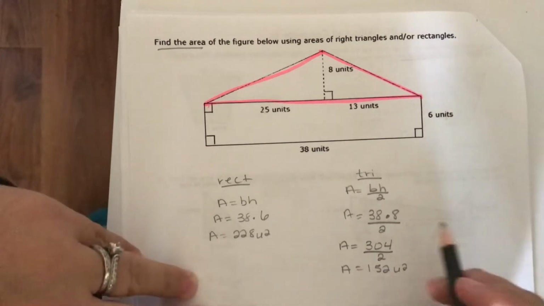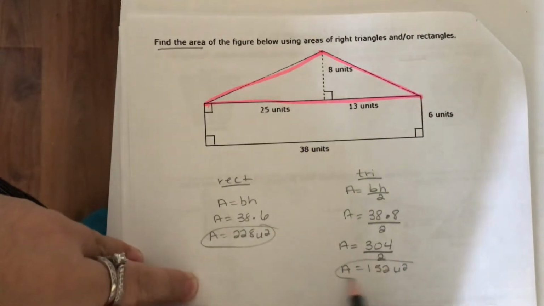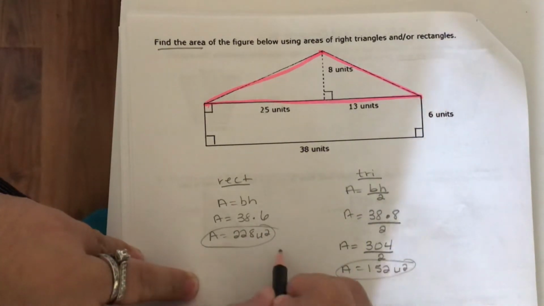So then after that, now that I found the area of the rectangle and the triangle, we would add it together.